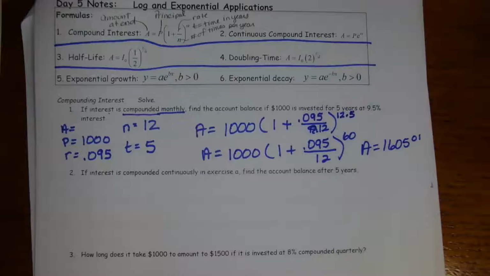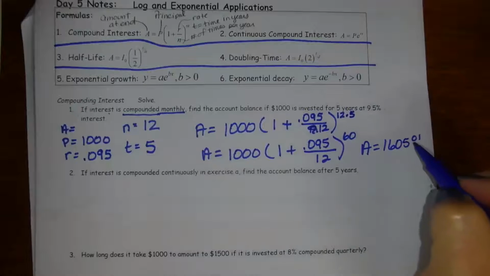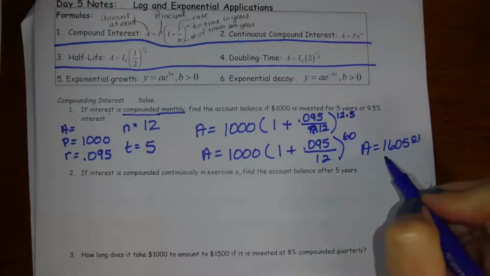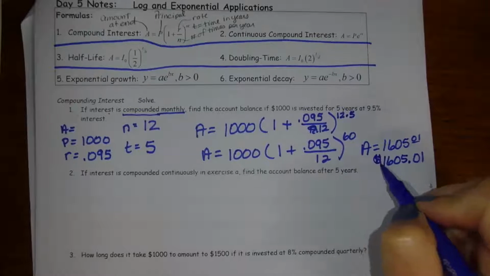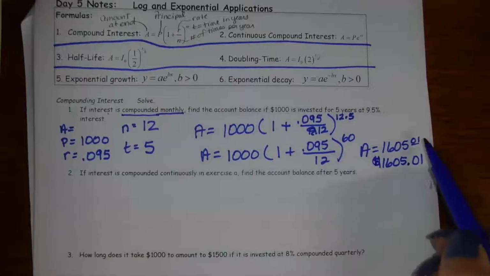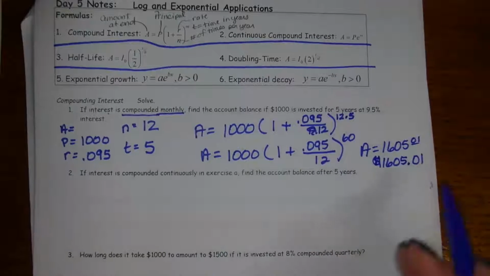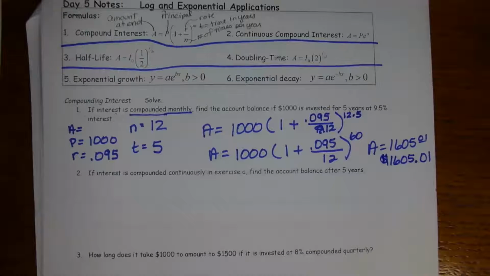Yes, sir? Oh, 1 cent. I wrote it up there. That's 1605.01. In the olden days, we wrote little numbers up there, and I was getting close to the edge of the paper, so. I don't think y'all have ever seen money written that way. That's really old-fashioned.